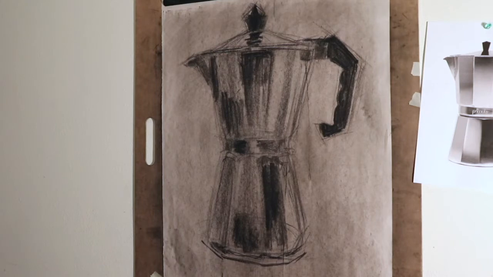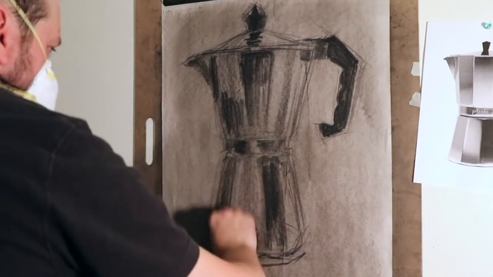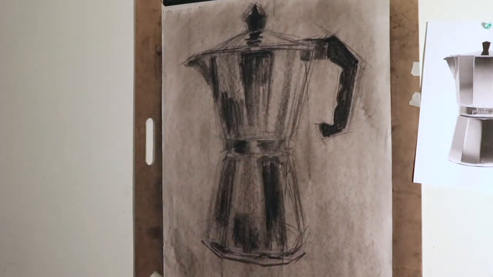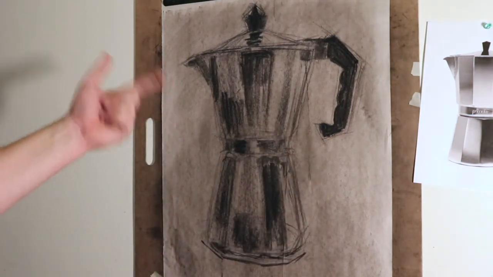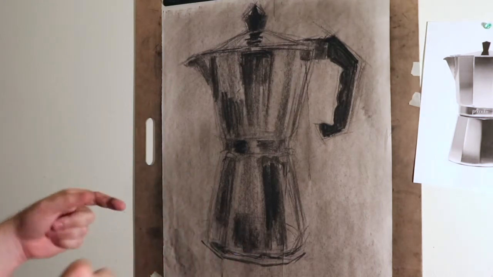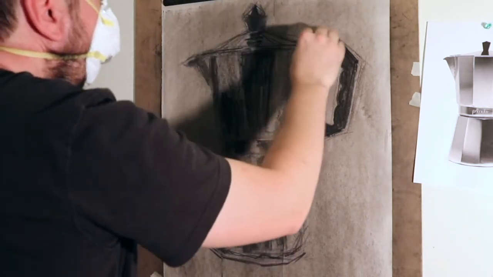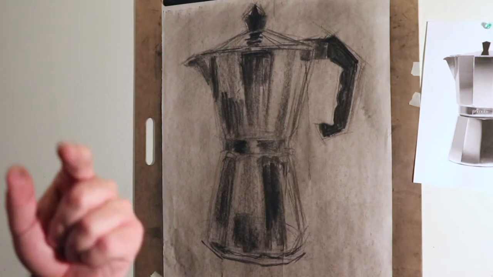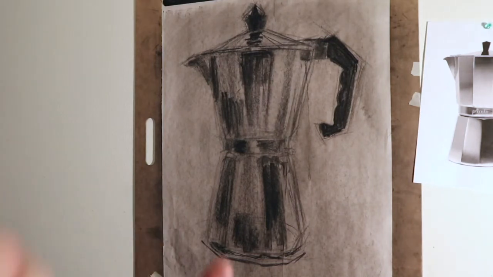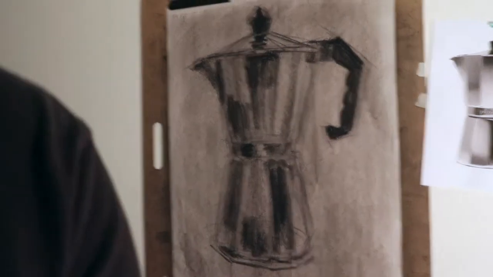And then I'll start looking at the values and start figuring out where I need to go darker. I don't want to start erasing just yet, because the next stage is I'm going to be erasing. So I'm still just working out the drawing as I build value on the page. Okay, so I'm going to go back to it.